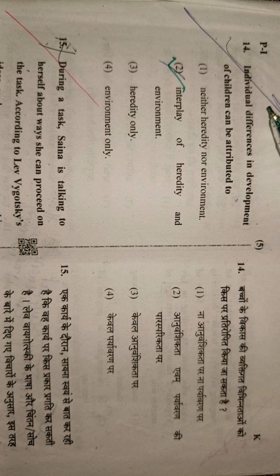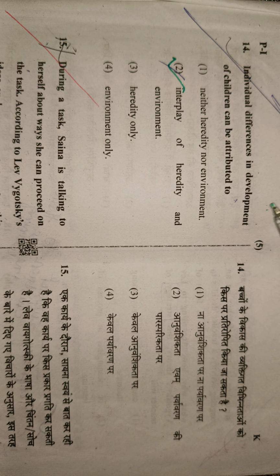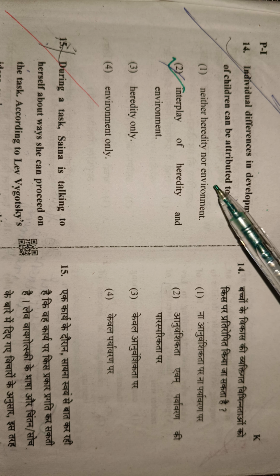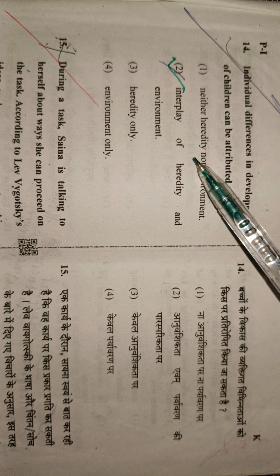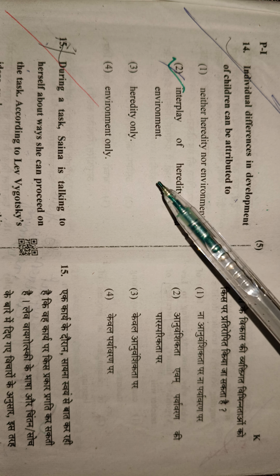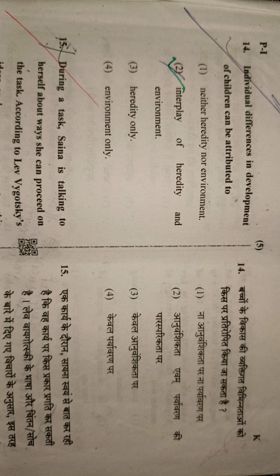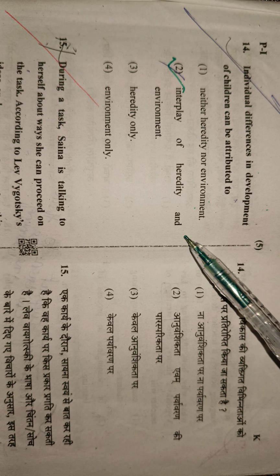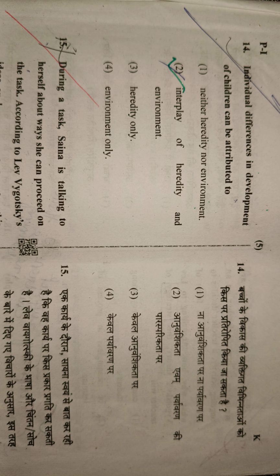Next question. Individual differences in development of children can be attributed to. Options: neither heredity nor environment, interplay of heredity and environment, heredity only, environment only. The correct option is 2, interplay of heredity and environment.